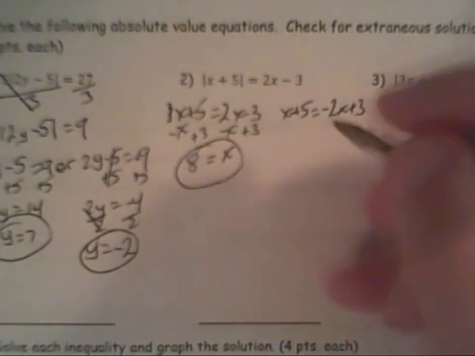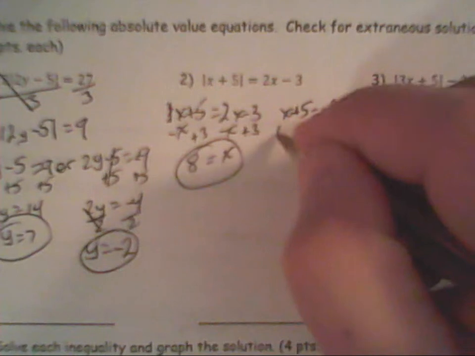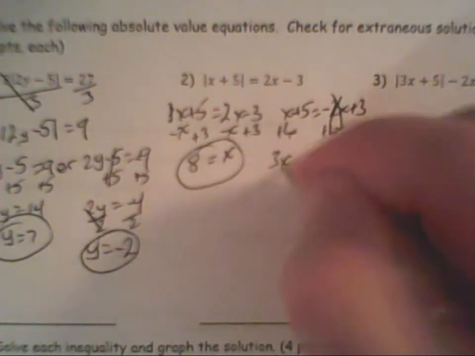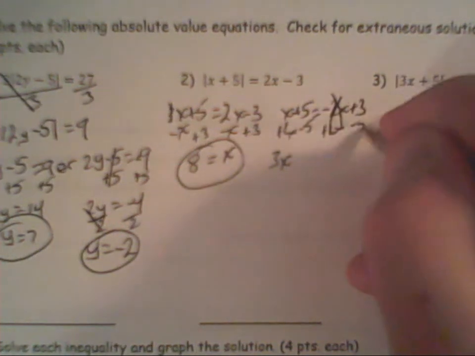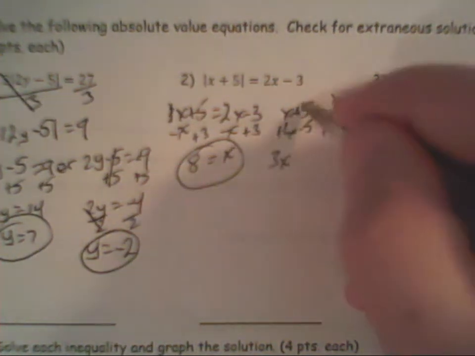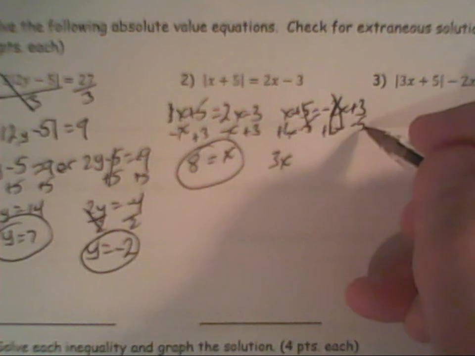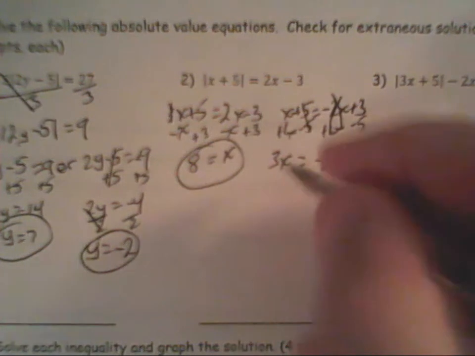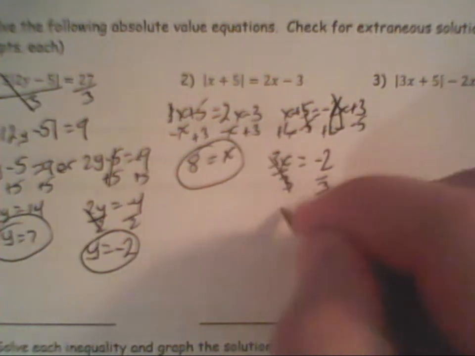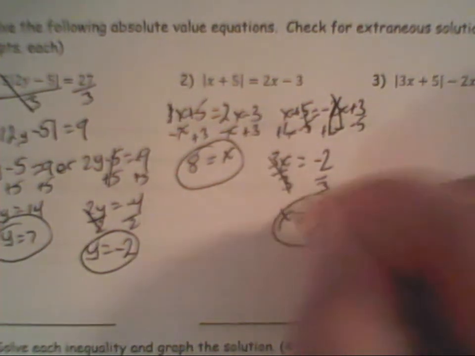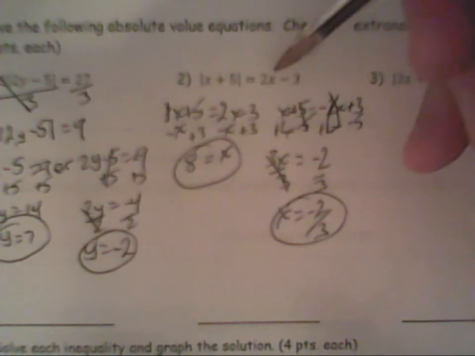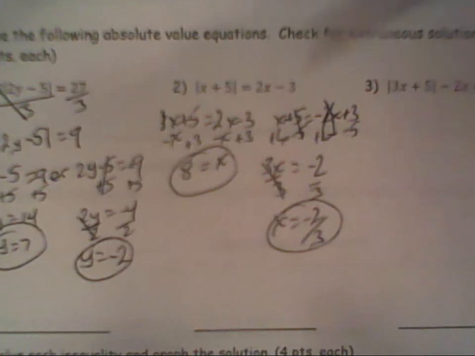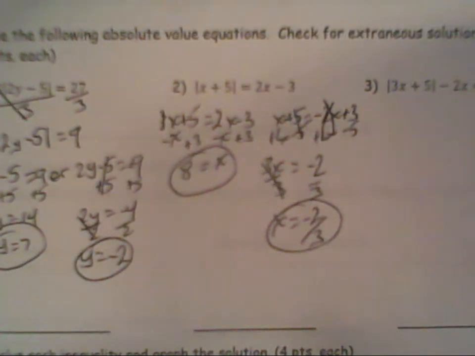For my other solution, I'm going to add 2x to both sides, which means I'm going to have x plus 2x, which is 3x. I can also subtract 5 from both sides. So I'll have a positive 3 minus 5, which is negative 2. And if I divide both sides by 3, x will equal negative 2/3. But because I have a variable both inside and outside of the absolute value sign, I'd have to check for extraneous solutions.